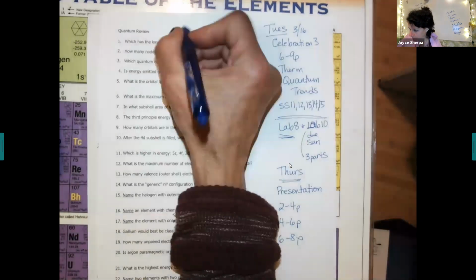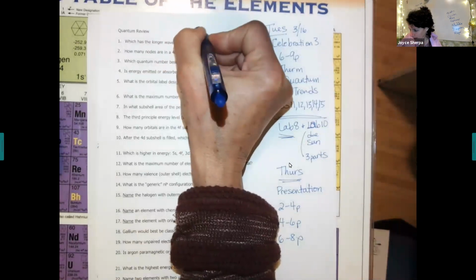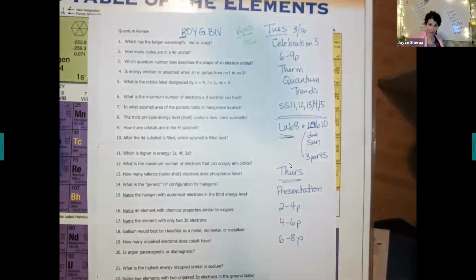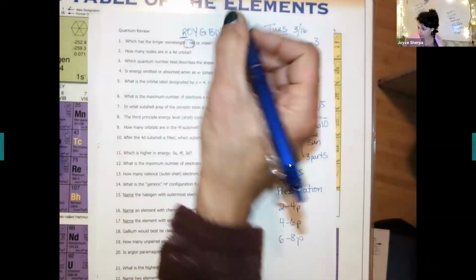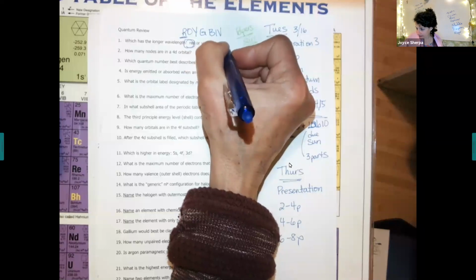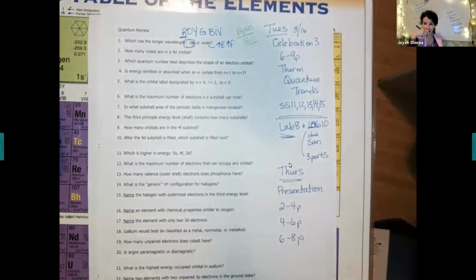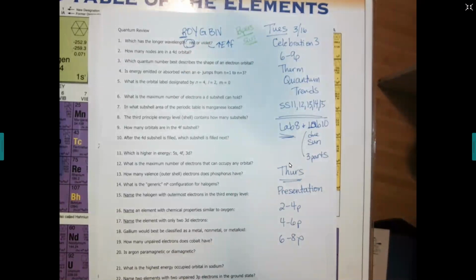So, longer wavelength: ROY G. BIV. The red end is the longer wavelength end. The violet end is the higher energy, higher frequency end. So here we go, see if somebody else can answer this. That's all right if nobody does. What has a longer wavelength than red? Infrared.